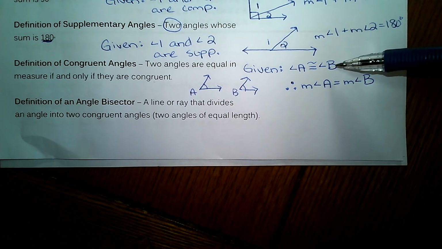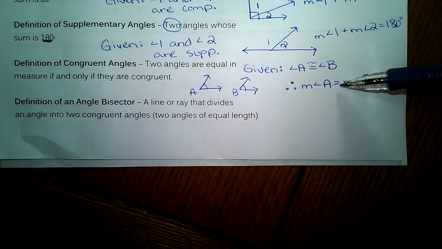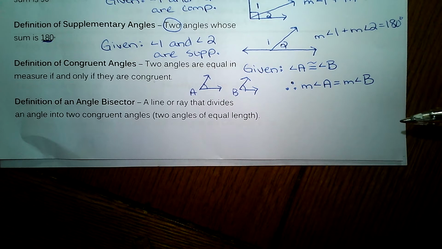When we're talking about congruence, we're saying that the two objects are the same. When we're talking about equality, we're saying that their measurements are the same. So very slight difference.